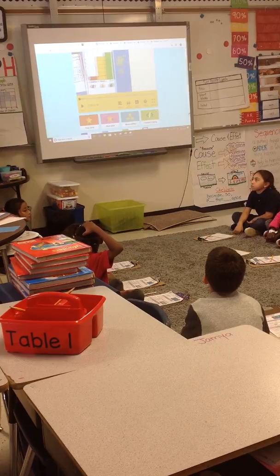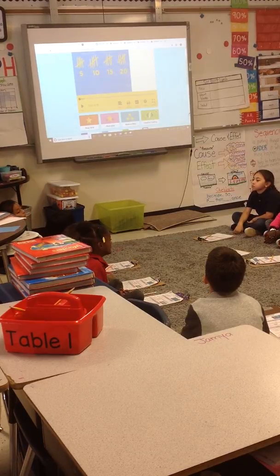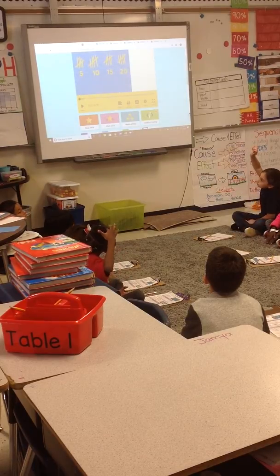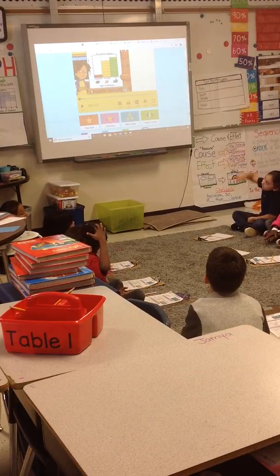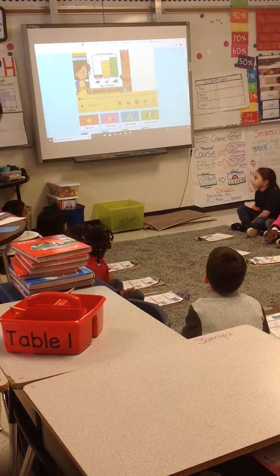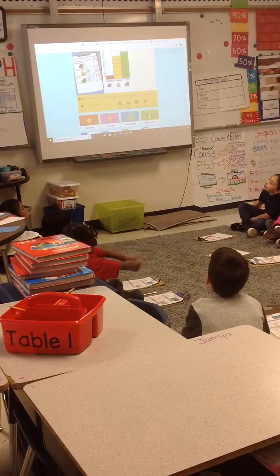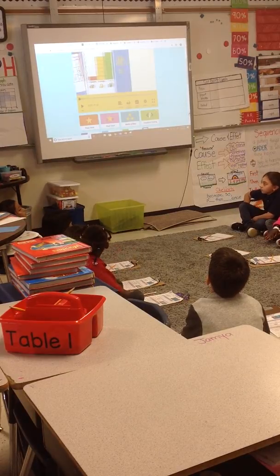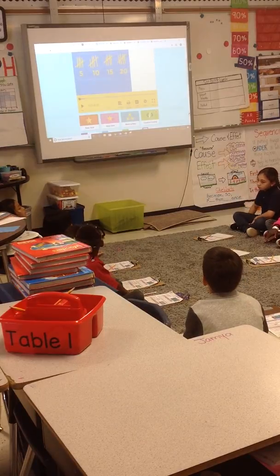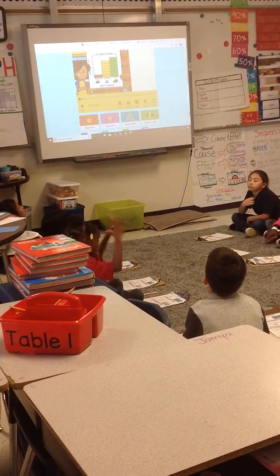What other type of graph have we been learning about? Please sit up straight. Ryan. Bar graph. A bar graph. And what is a bar graph? It uses bars to show data. Good. What is the last type of graph or chart that we've been learning about, Jeremiah?